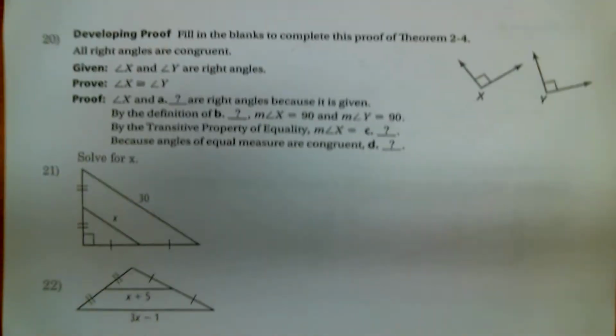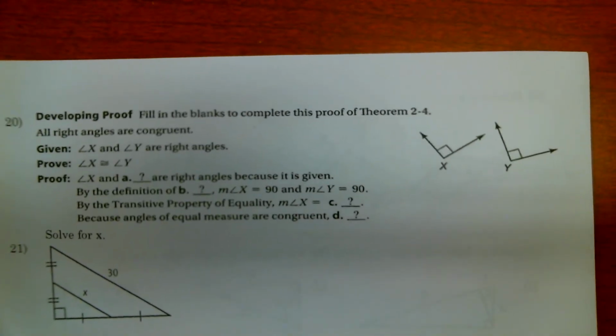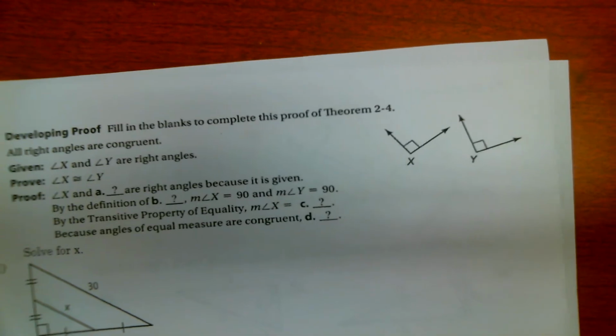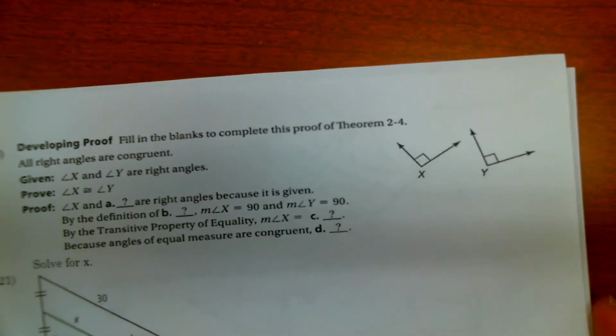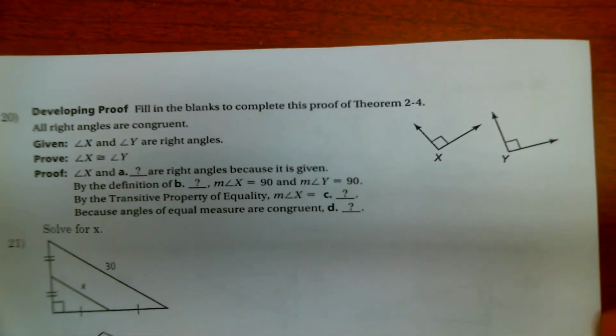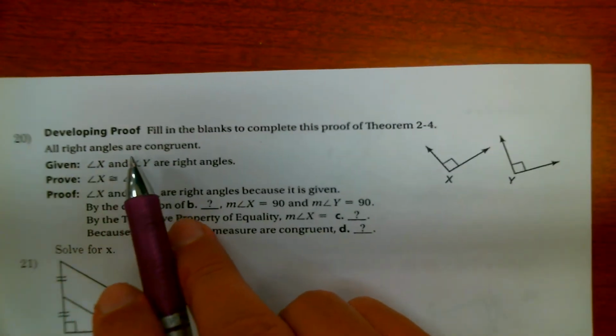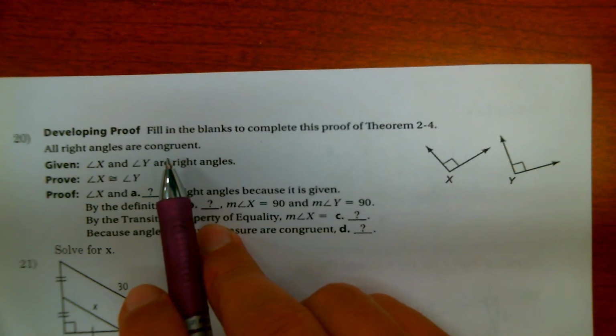On to number 20. Okay, this is the last proof on this review. So we got another fill-in-the-blank proof. I guess you guys probably love those, instead of having to create your whole proof from scratch. Okay, fill in the blank here. So it says all right angles are congruent.